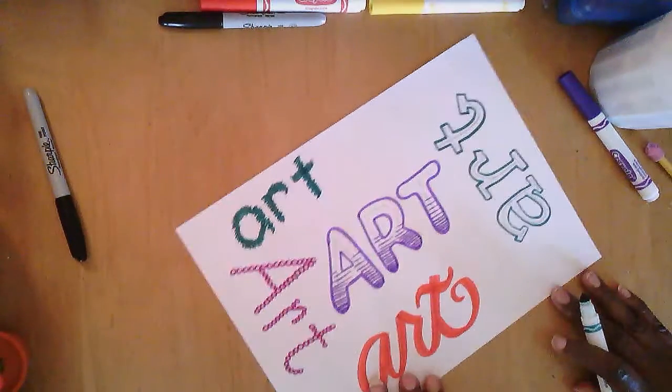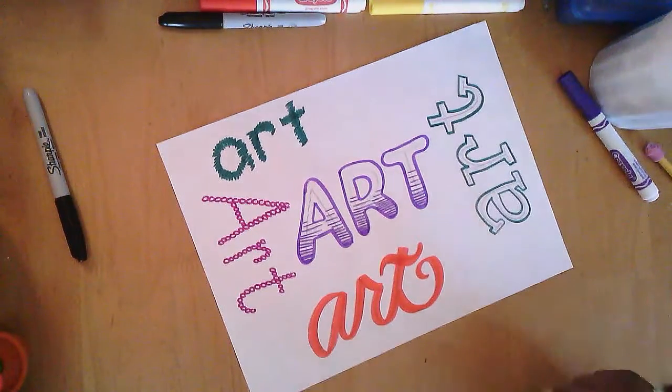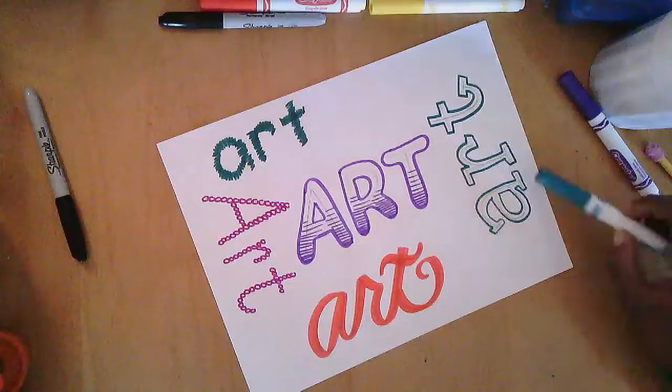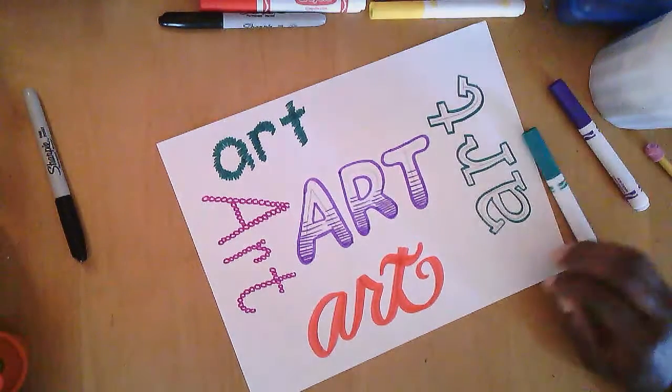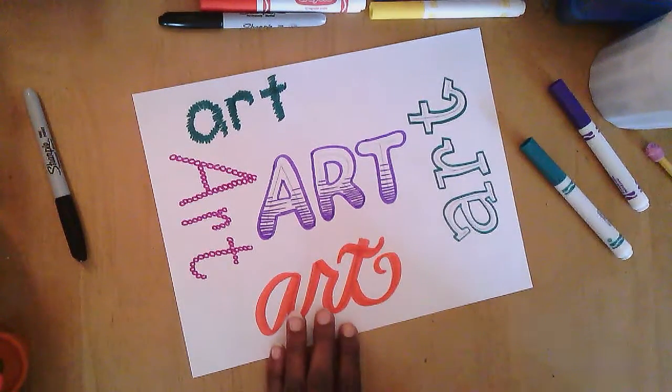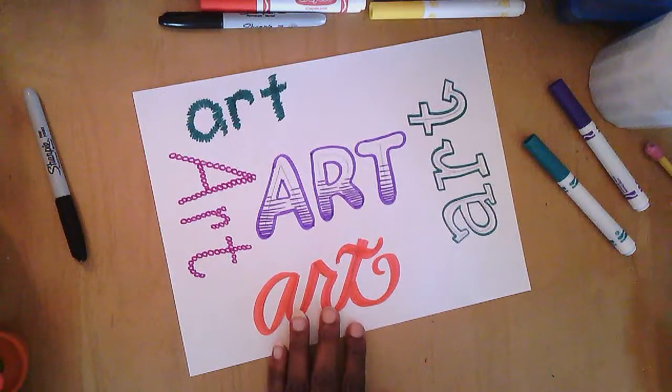Right? That one's kind of fuzzy. Almost looks like grass with that color. That's a blue-green teal color. Okay. Let's do art again.